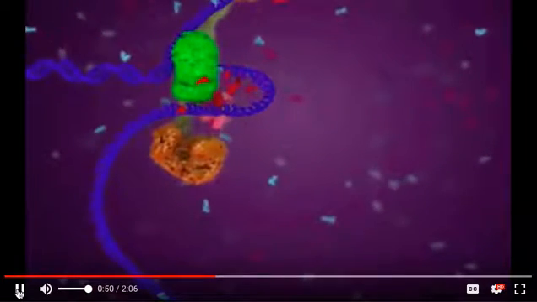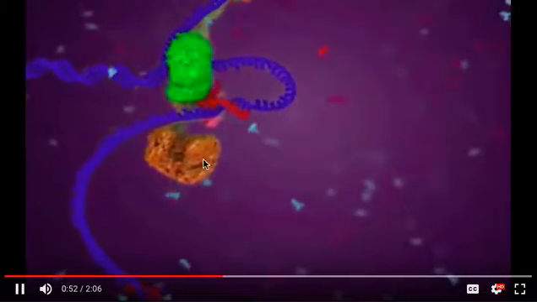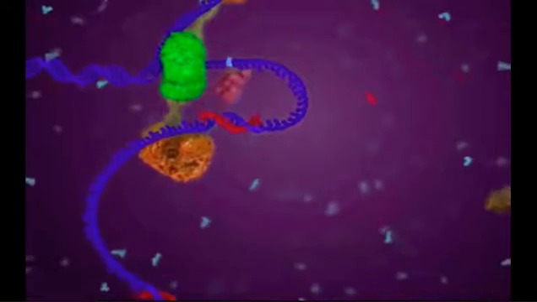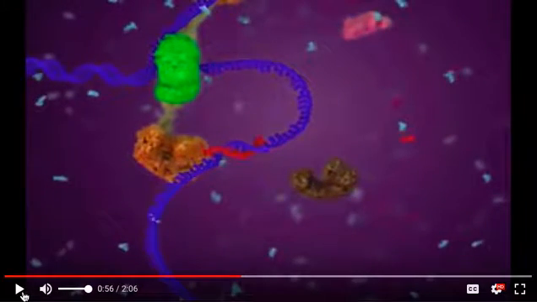So the first thing that happens is RNA primase, which is this pink enzyme here, synthesizes a primer on top of the parent strand. And this primer acts as a starting point for DNA polymerase 3.